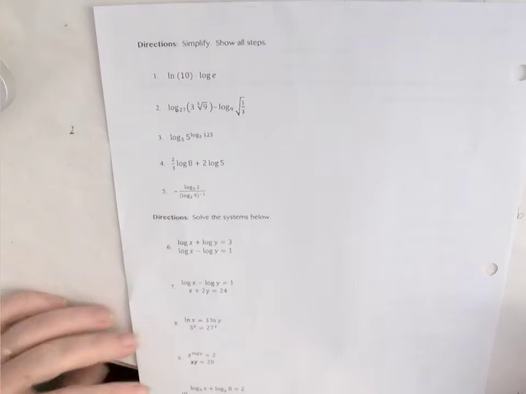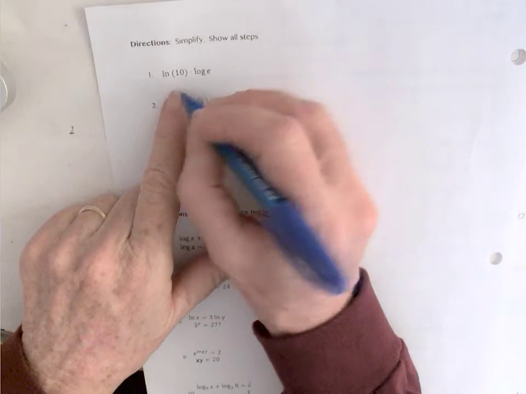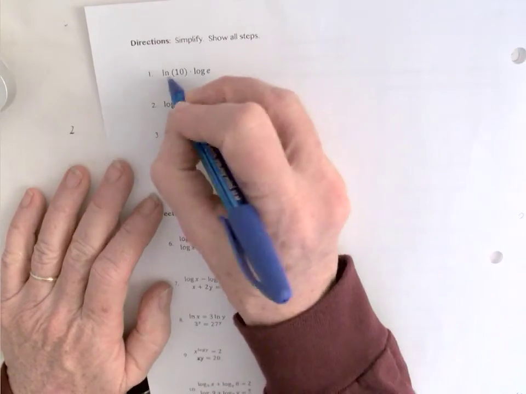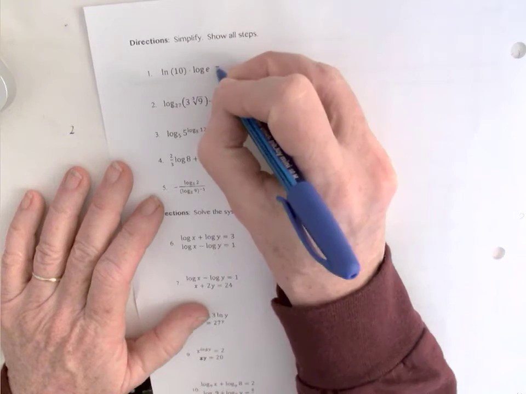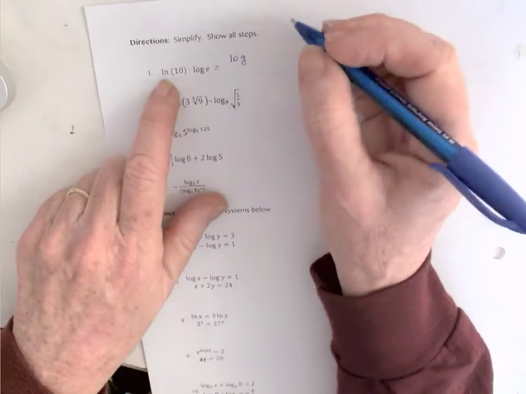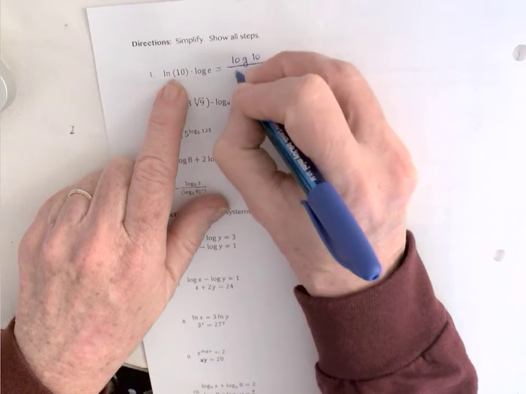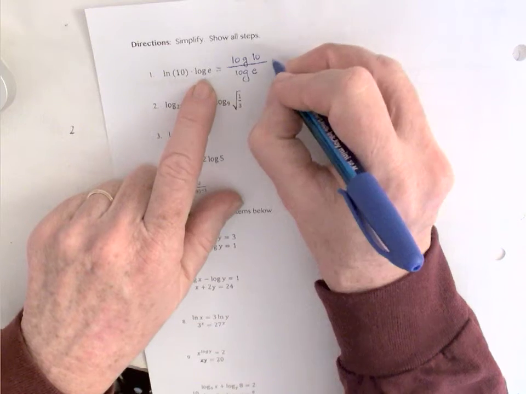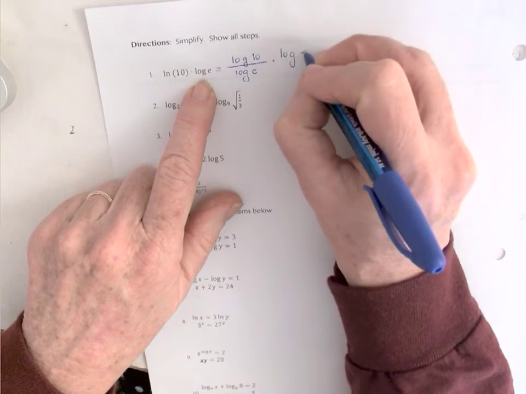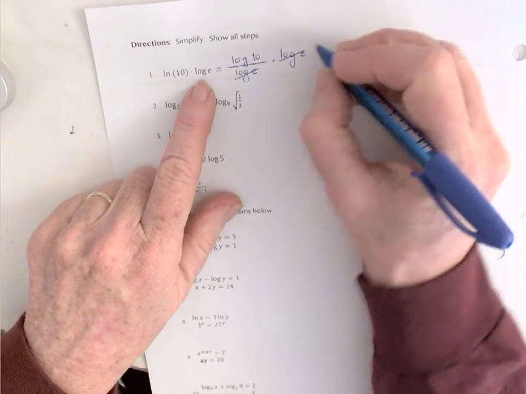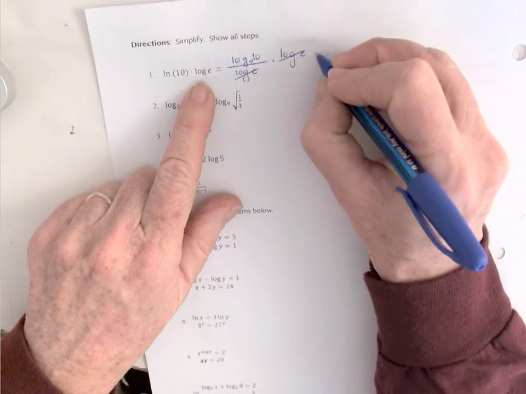So let's do some of these, simplifying. So for question number 1, what I would first notice is that we have different bases. So I'm going to rewrite these. I'm going to use the base change formula. So for this ln 10, that's the log of 10 over the log of e. And for this expression, well, that's just the log of e, which cancels, leaving us with the log of 10, but this is base 10. So that should be equal to 1.